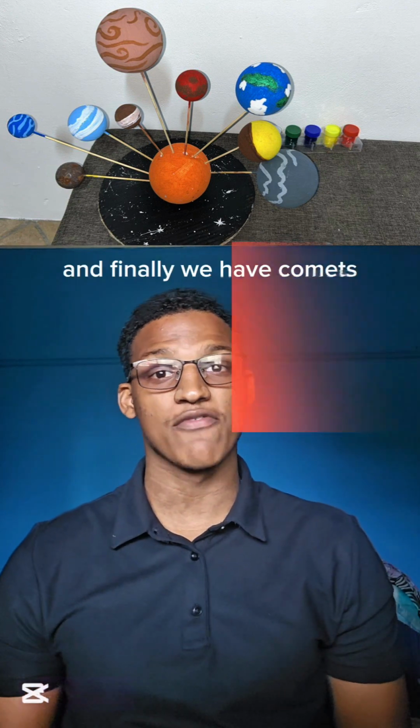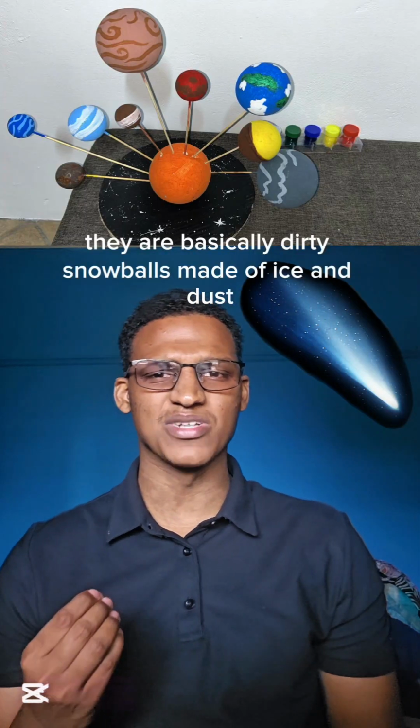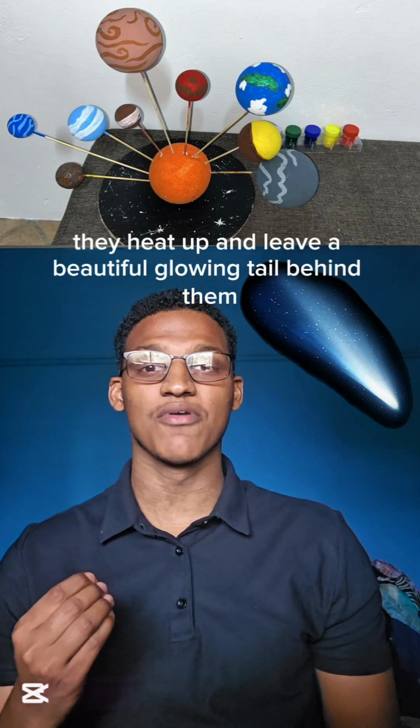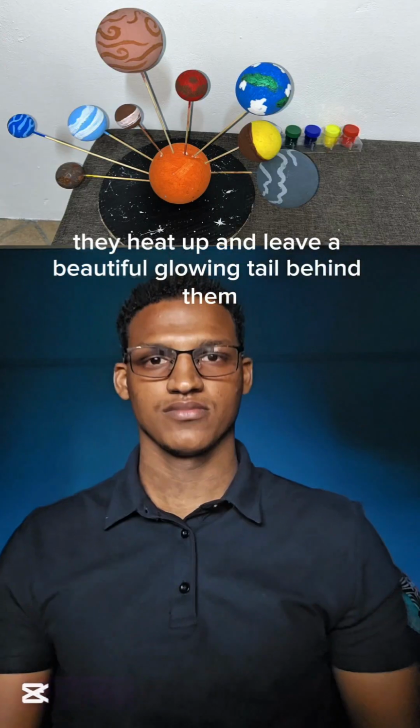And finally, we have comets. These are my favorite. They are basically dirty snowballs made of ice and dust. When they get close to the sun, they heat up and leave a beautiful glowing tail behind them.